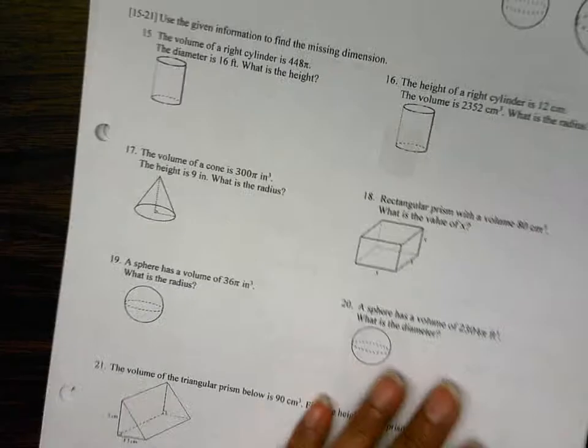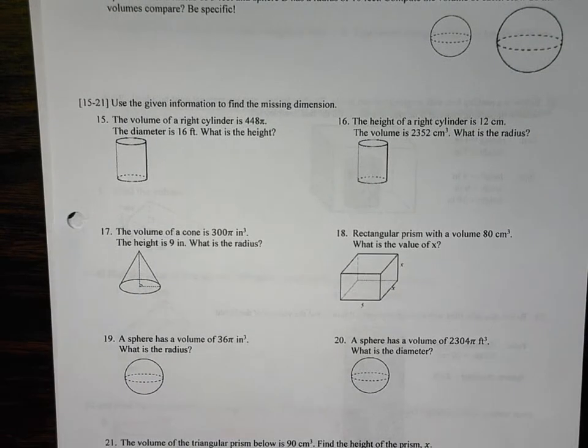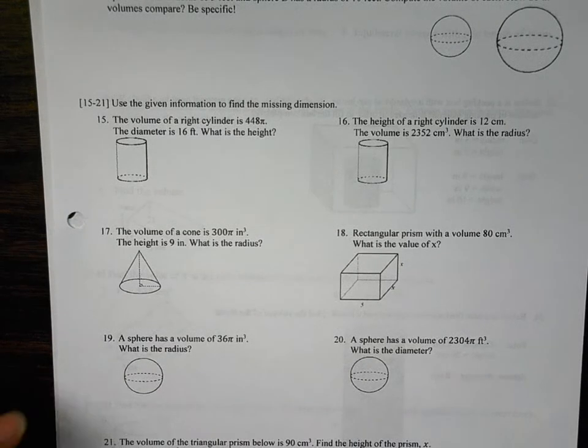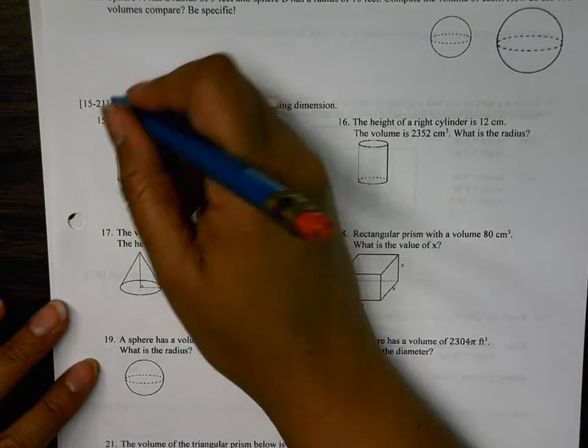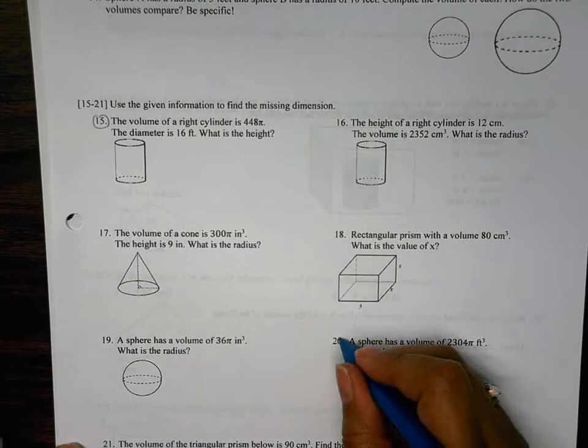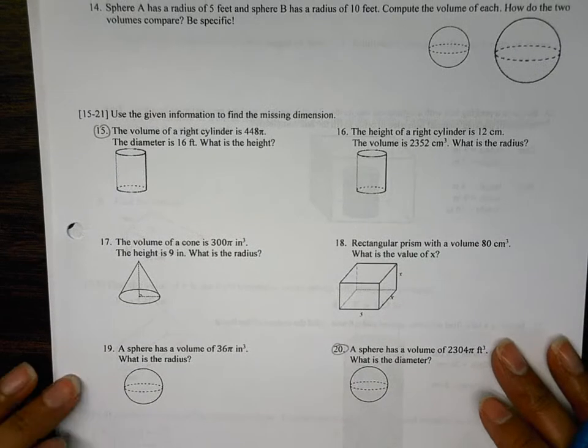Okay, I'm going to do one from the back side, the next page, so quickly flip over. Keep in mind there is another page here that you do have to do as well that you will be working on eventually. Okay, from this one here, let's do one together. I'll do 15. And 20.